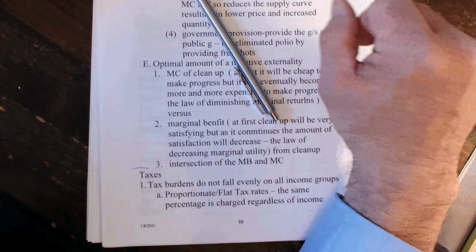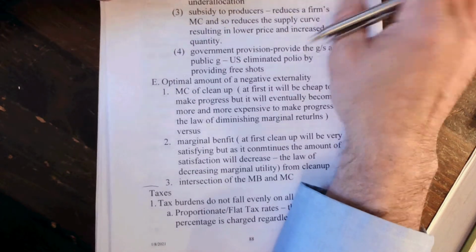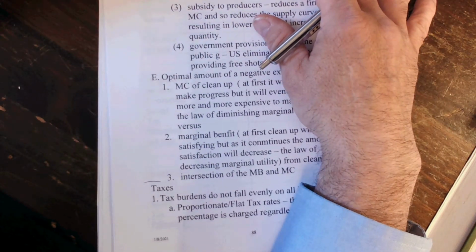Adjunct Professor Moran, Microeconomics. Wonderful. Doing a thorough discussion of microeconomics by discussing taxes.